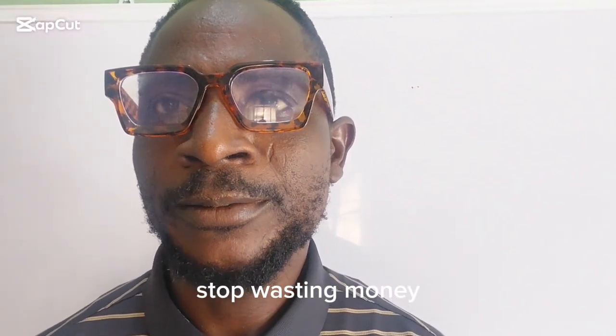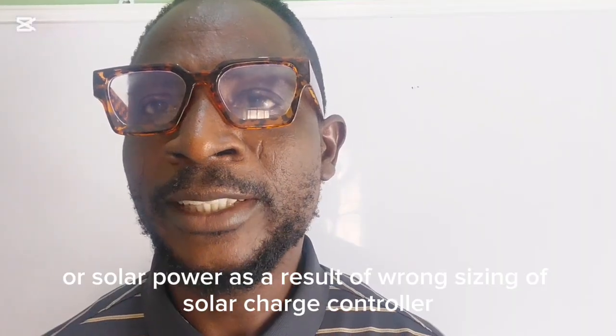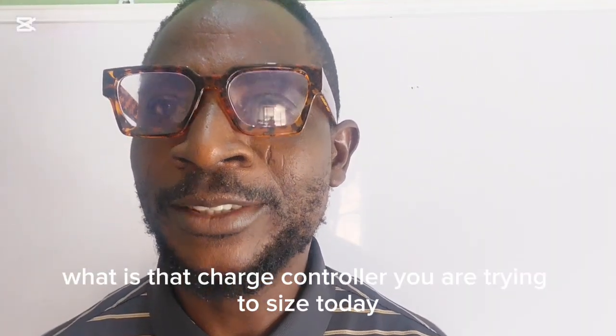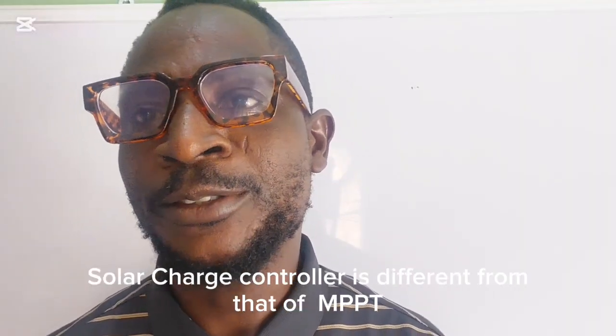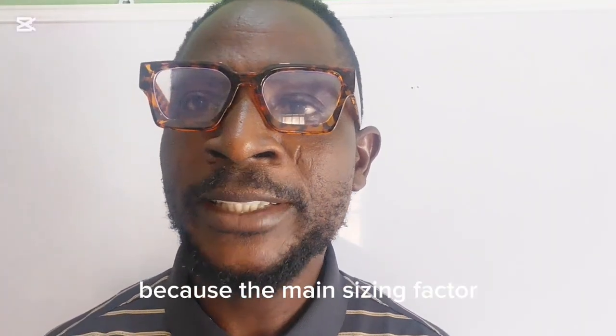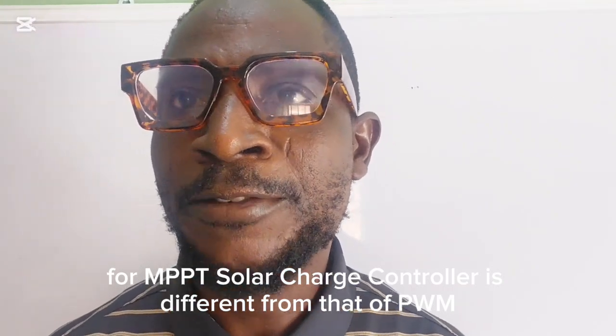Stop wasting money or solar power as a result of rough sizing of solar charge controller. What is that charge controller you are trying to size today? Is it PWM or MPPT? I want you to know that the formula for sizing a PWM solar charge controller is different from that of an MPPT solar charge controller, because the main sizing factor for MPPT solar charge controller is different from that of PWM.